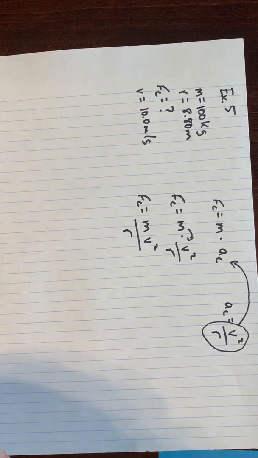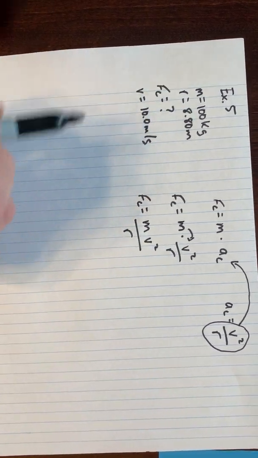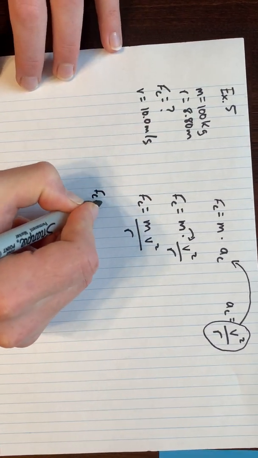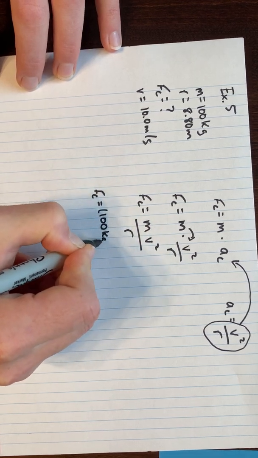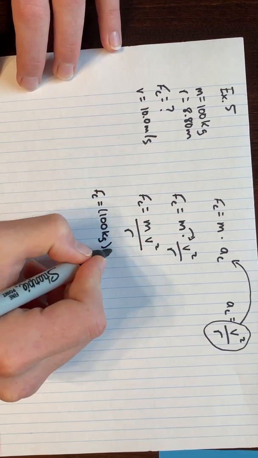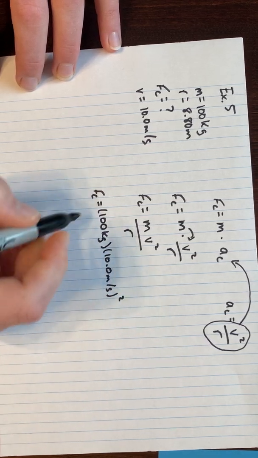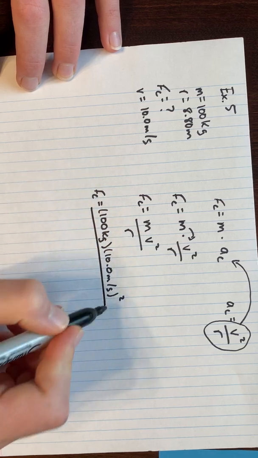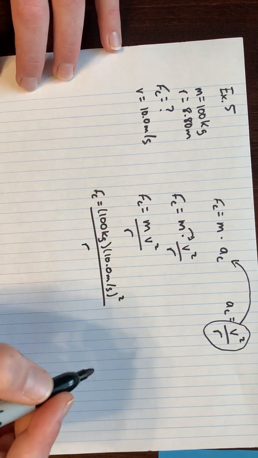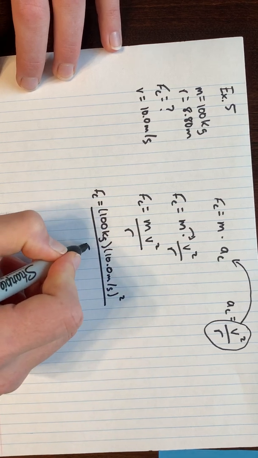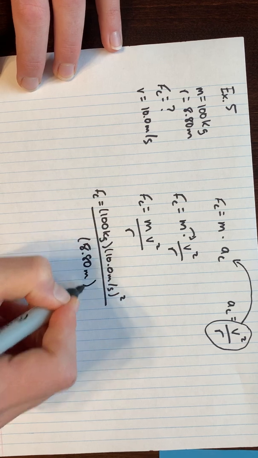When we are at this point, we can substitute in all of our variables. So Fc, the centripetal force, is equal to the mass, 100 kilograms, times the velocity, 10 meters per second, squared, over r, which is 8.80 meters.